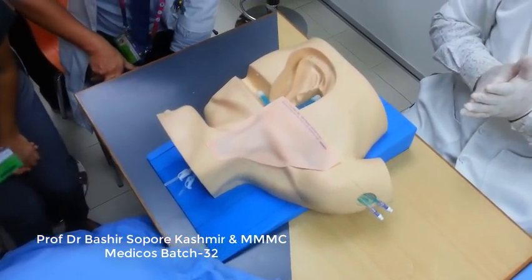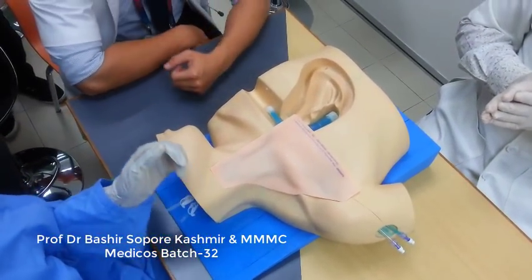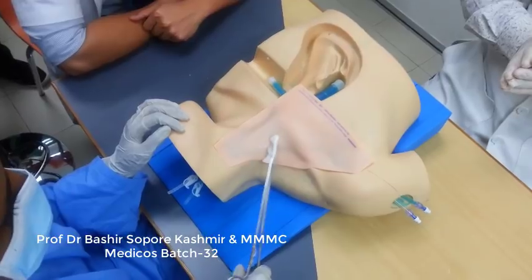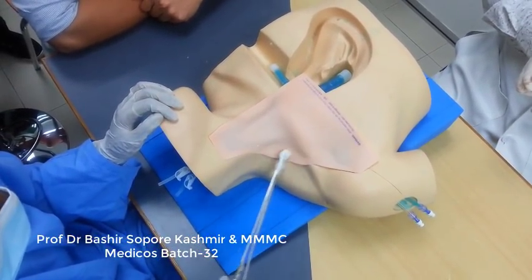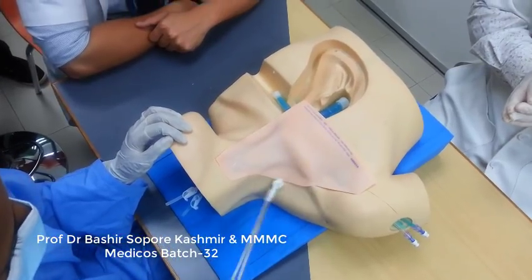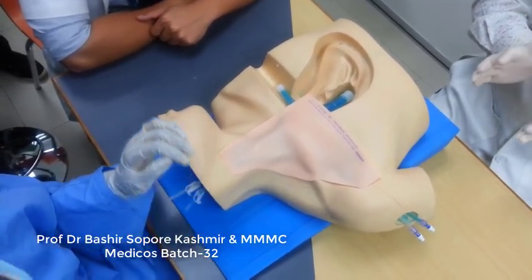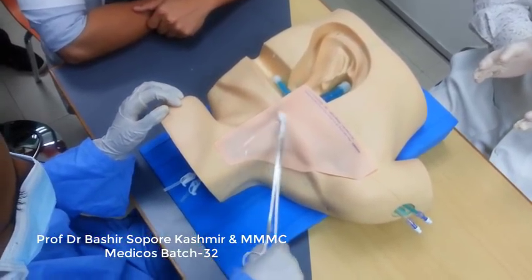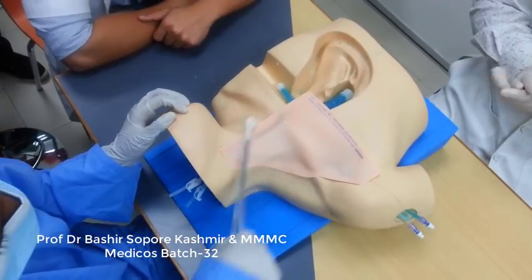You will soak the gauze with the chlorhexidine, then start cleaning from inwards to outwards, and a large area is to be cleaned. You can clean it 1 time, 2 times, or 3 times, for 1 or 2 minutes, till you are satisfied that everything is cleaned properly.